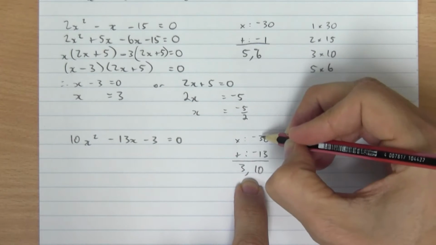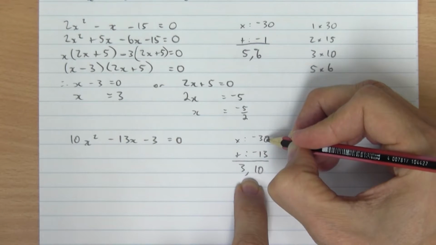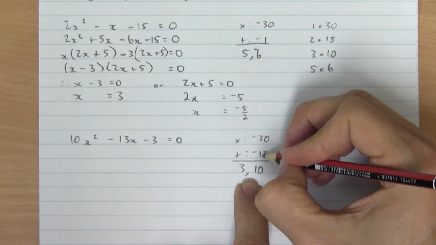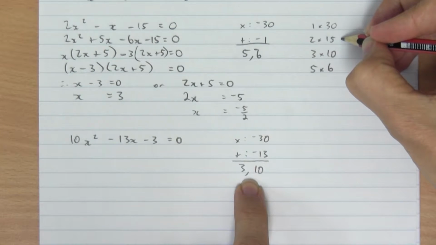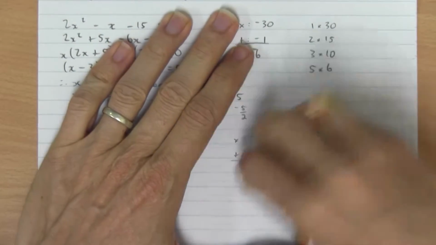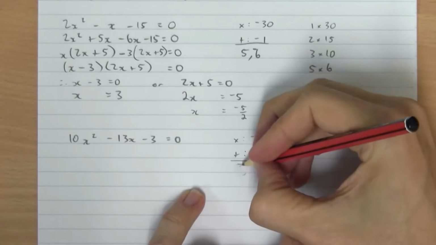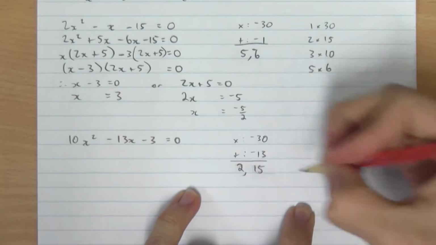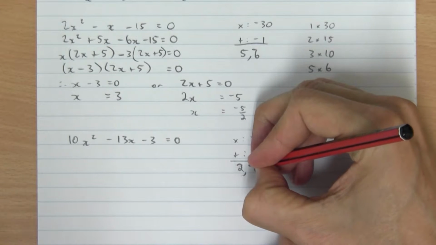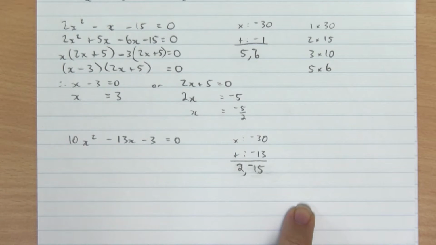That would be correct if this was positive 30. But it's negative 30. I need two factors that differ by 13. So I actually need these two numbers. Let me fix that. I need 2 and 15. They have to add to negative 13, which means the bigger number must be negative.